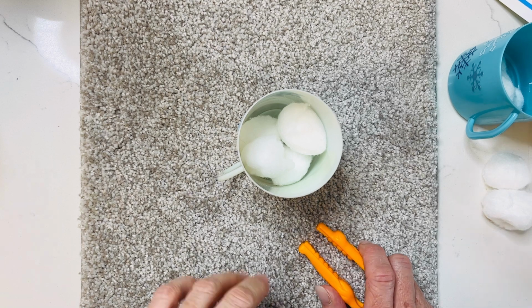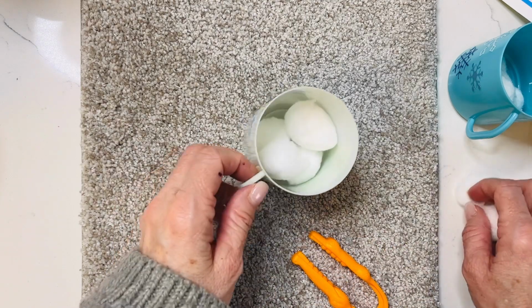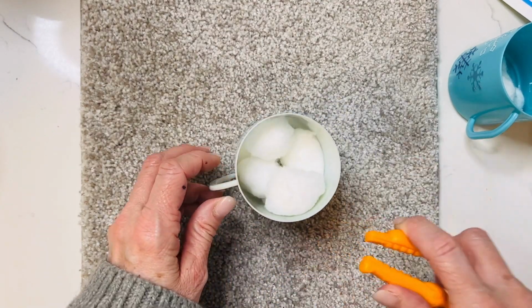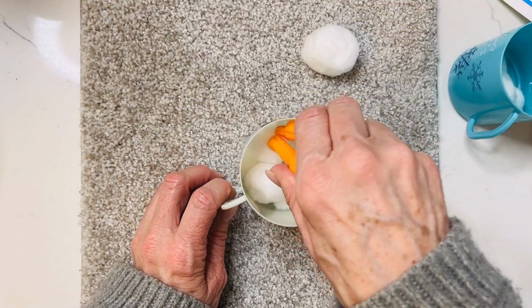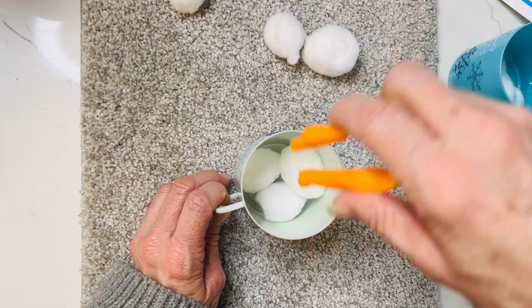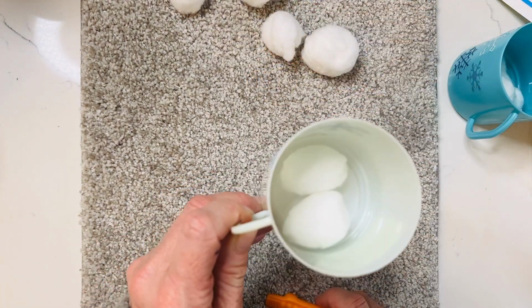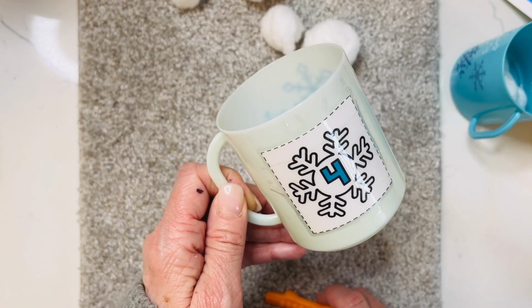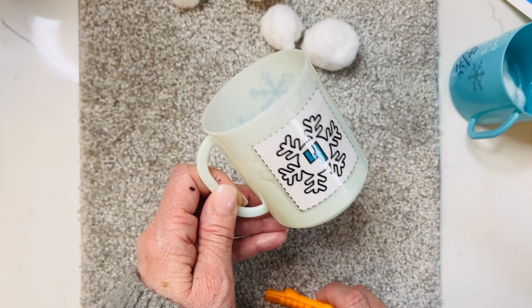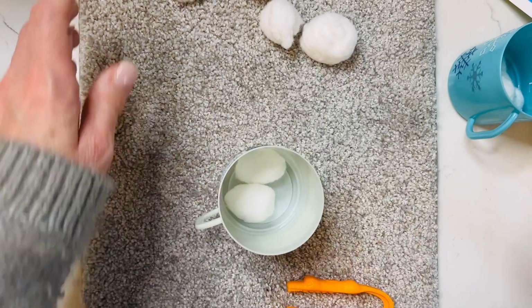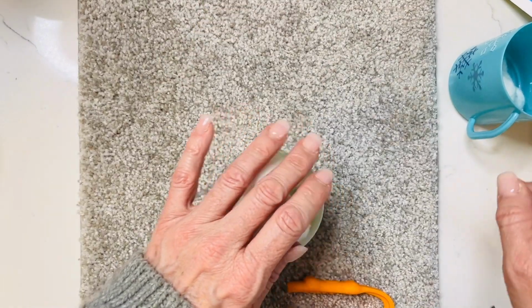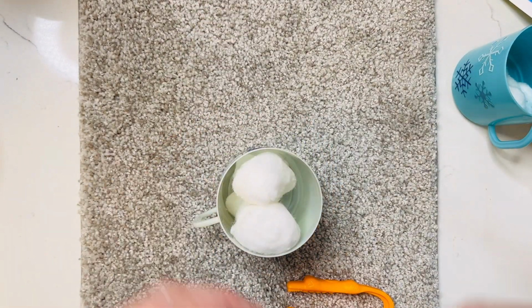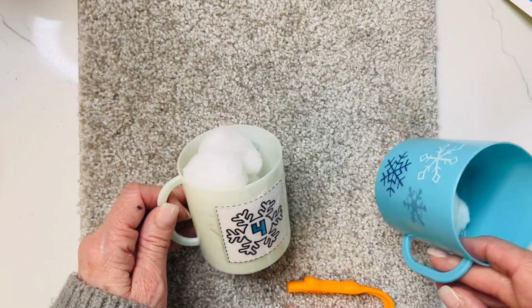One thing you could do to make this a little harder and a little more fun is say, oh, I'm playing a trick on you, and put maybe 5 or 6. And they can count out 4. 1, 2, 3, 4. Uh-oh, there were too many. Or you could put 3 cotton balls in here. What do we need to do to make 4? You know, just play with it. Have fun. Think of different ways that you can do one activity.